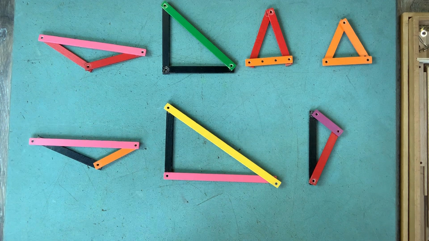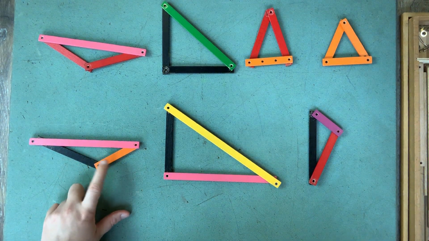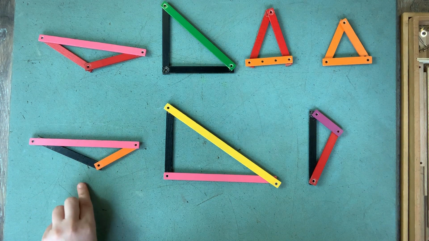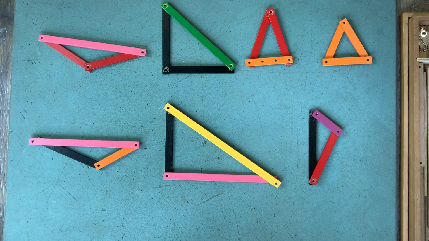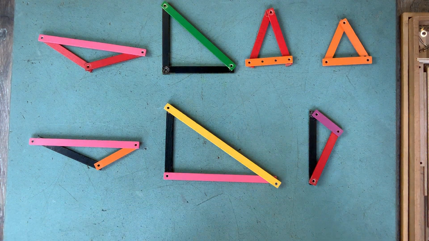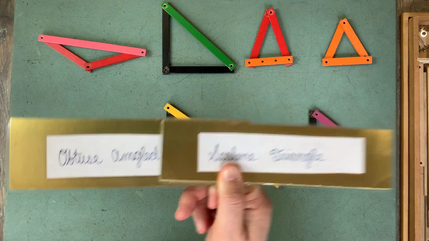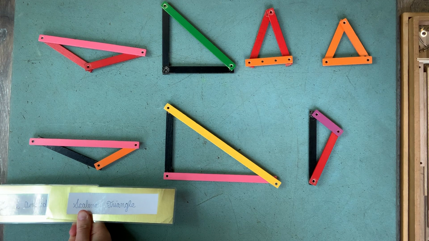Yeah, pink will work. Okay, this type of triangle has an obtuse angle, but all the sides are different. So, you got it. This triangle right here is called an obtuse angled scalene triangle. Obtuse angled scalene triangle.